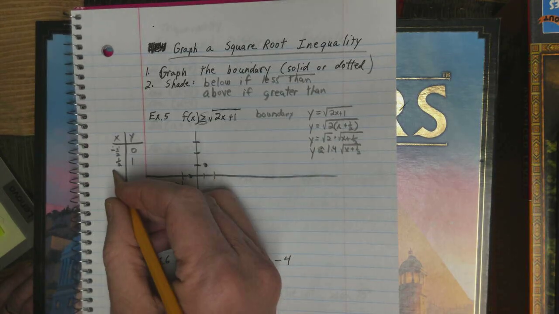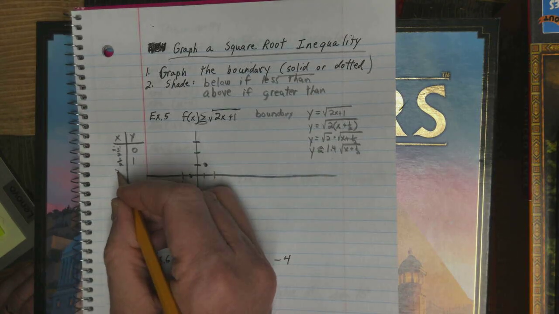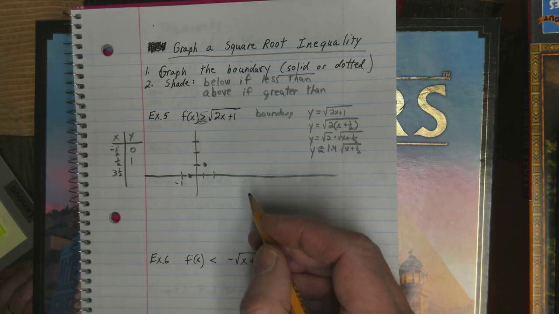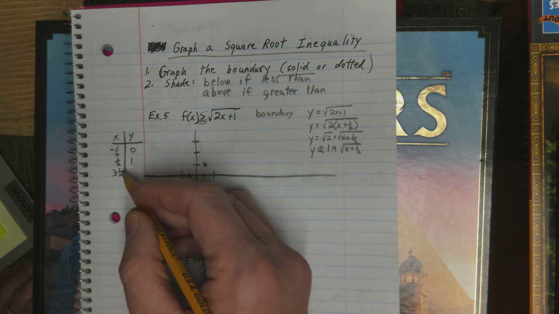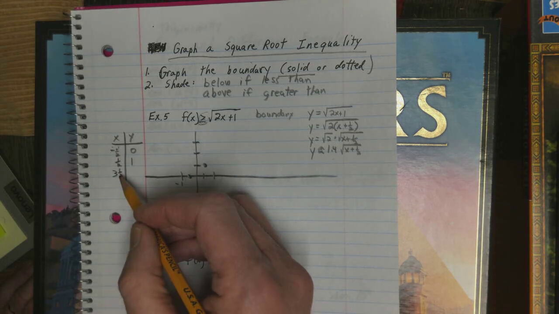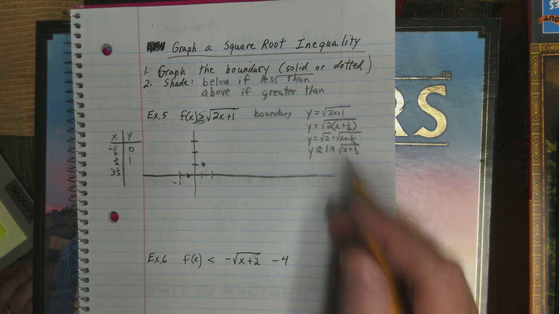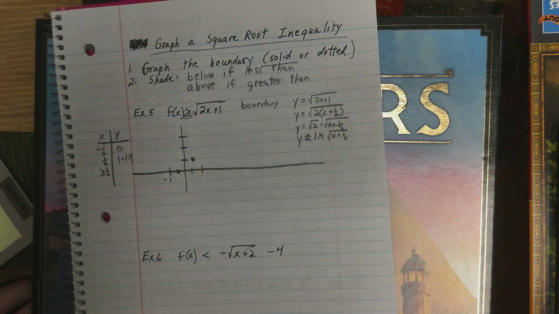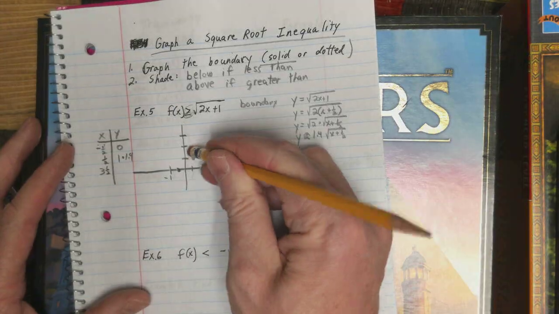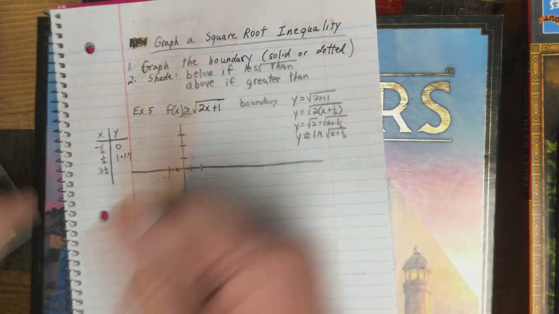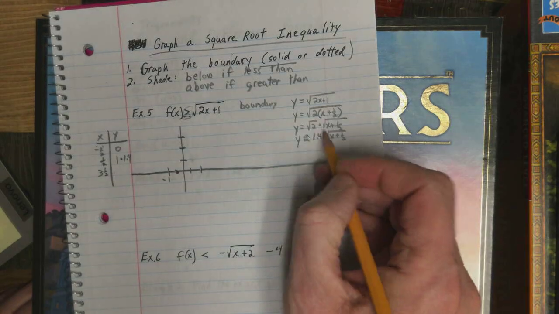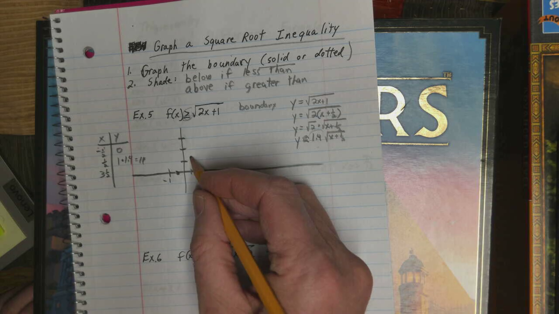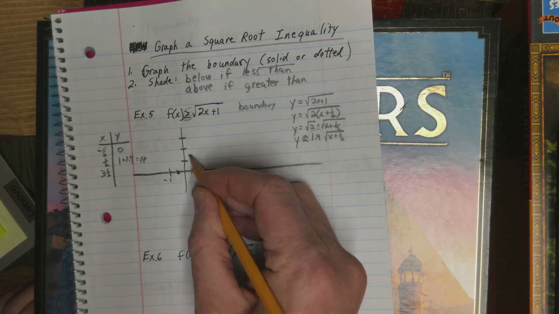Let's see, if I go 3.5 here, then, let's see, okay, I just noticed something here. So at 1/2 it's 1, but I forgot about this 1.4, so that's 1.4. So 1.4 is right around there.